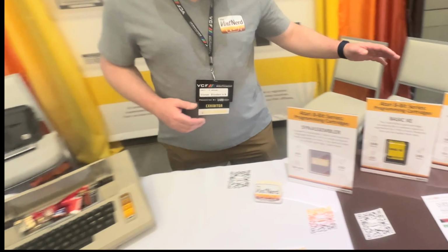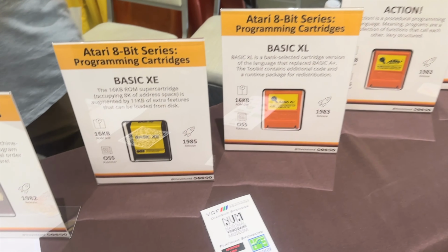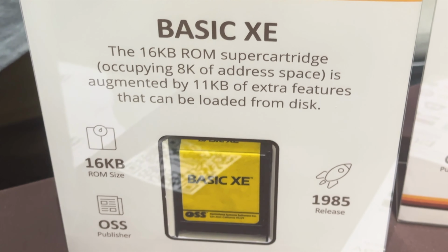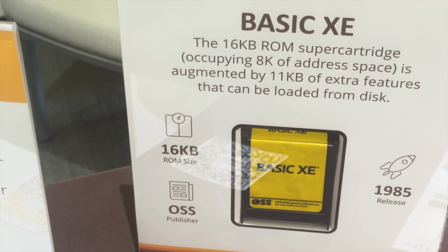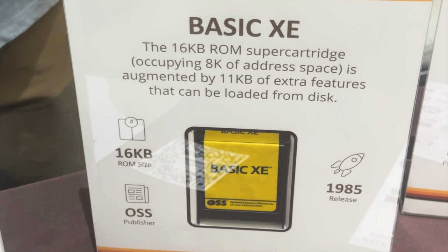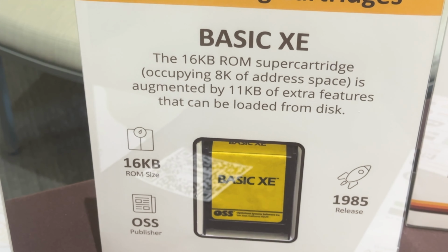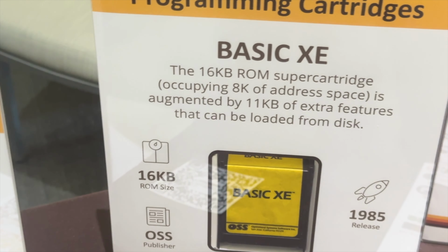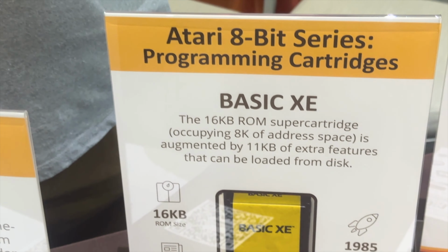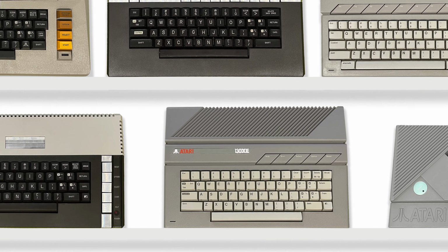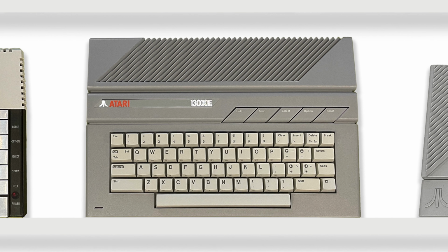And then these are the OSS programming languages that OSS came out with on cartridge. OSS is a publisher. They came out with BASIC XE. BASIC XE had some extra stuff in it for the Atari XE computers, like the 130XE and 128K, so you could use that extra memory.